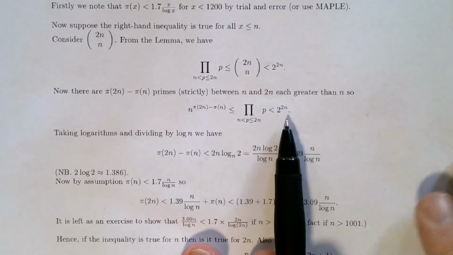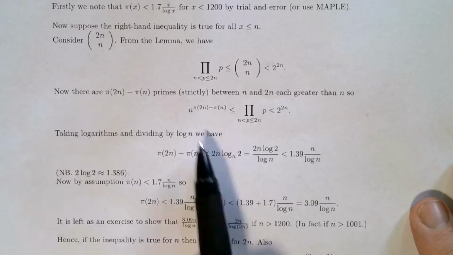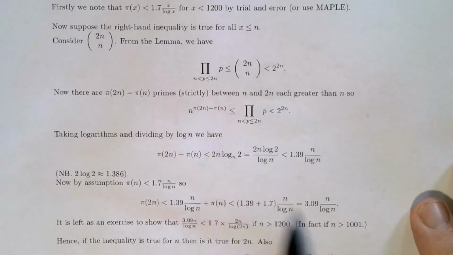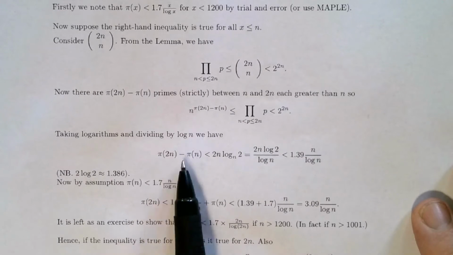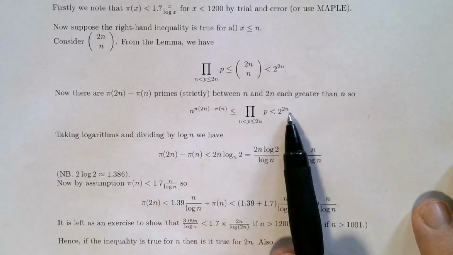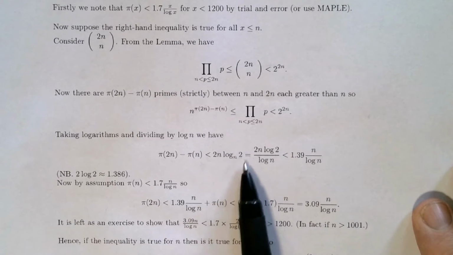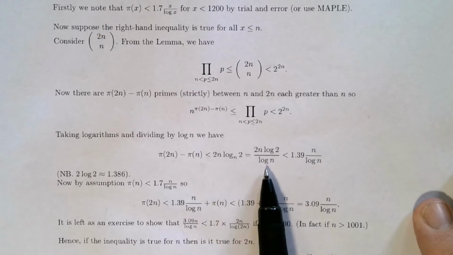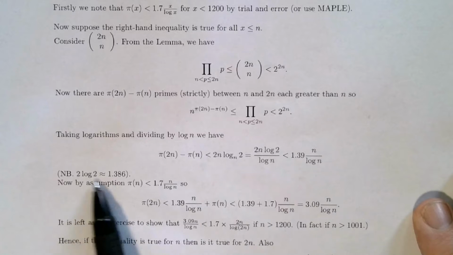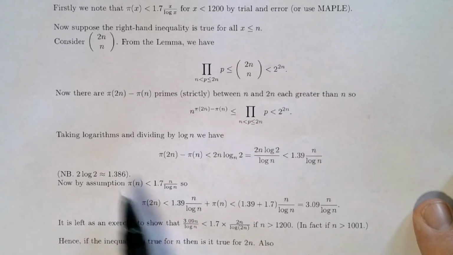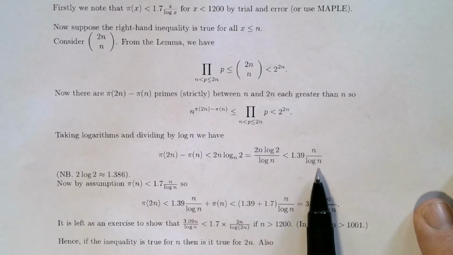As usual, we're going to take logarithms to the base n of both sides of this inequality, and then I get pi of 2n minus pi of n is less or equal to 2n log to the base n of 2, and as usual we convert this from base n to base e. Now 2 log 2 is roughly 1.386, so this is going to be less than 1.39 n on log n.